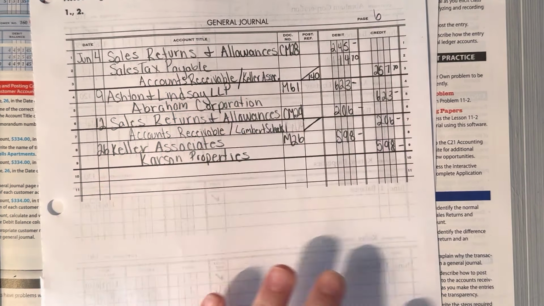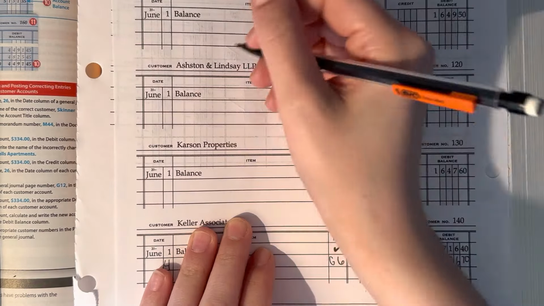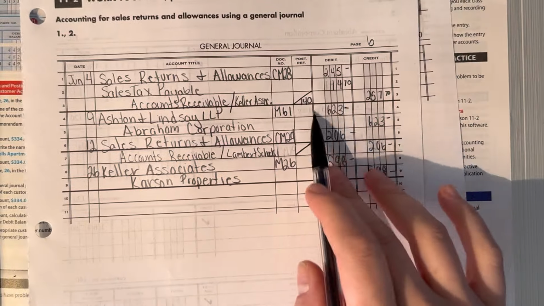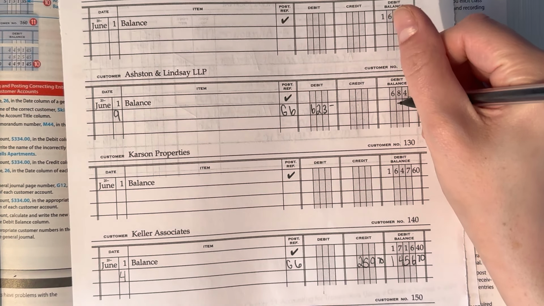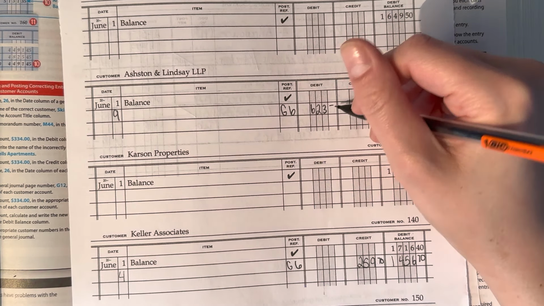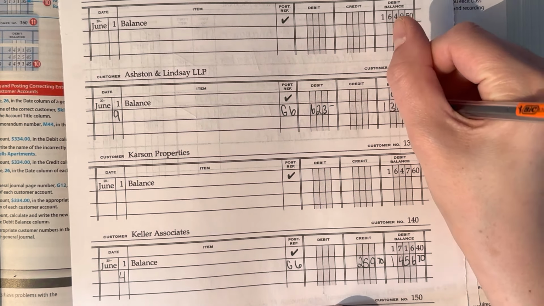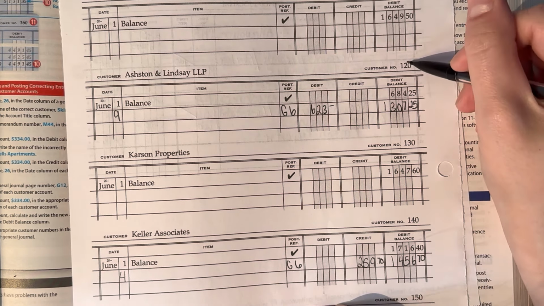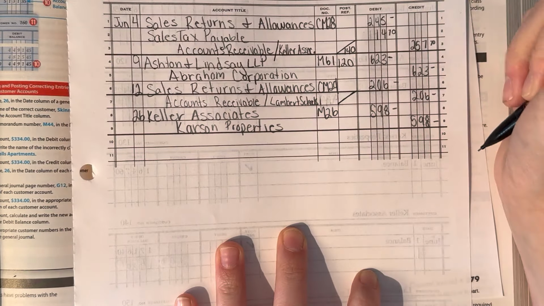Now we look at the next one. Ashton and Lindsay LLP is on our ledger, so we write the 9th. It was a debit for $623. G6 is the post reference. If we have a running debit balance and a debit entry, we add them together. $1,307.25. 120 is the post reference, and then our posting process is finished for that entry.